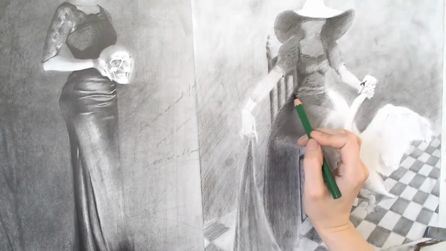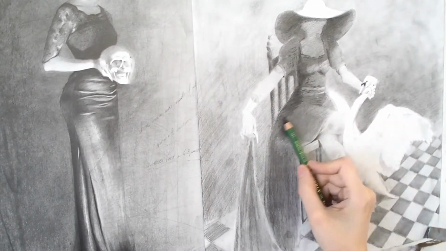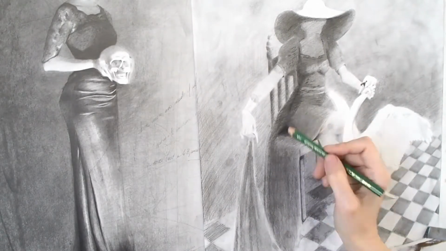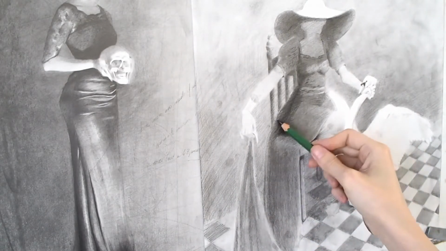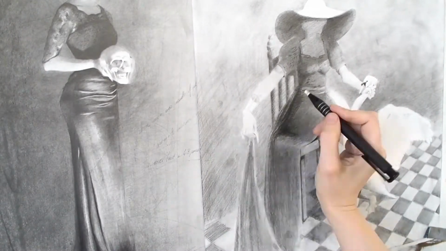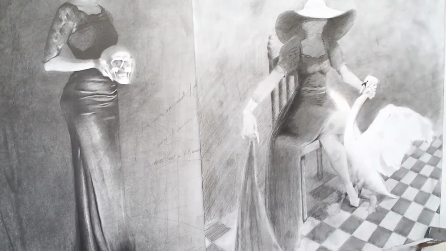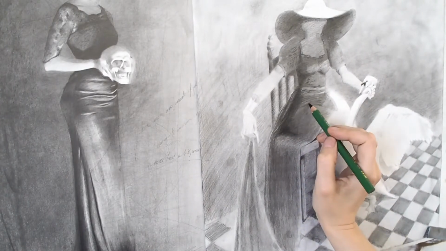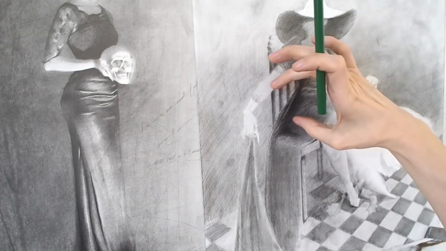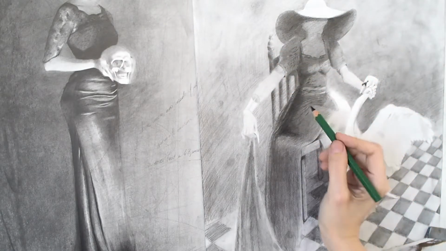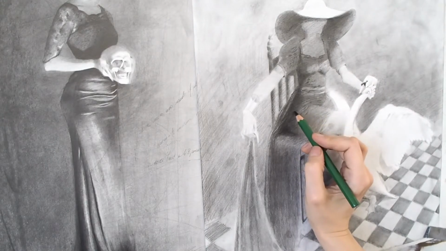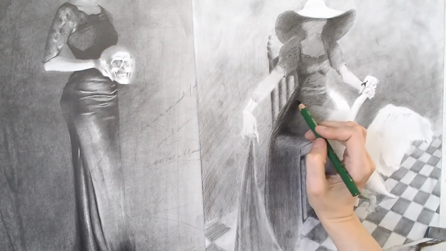I'm trying to now get the folds in. I want to see how the folds are going to work, because originally I didn't really have any folds. I had a few main folds according to the design I was going for, but that didn't work out. And because the hand is far away from this side, the edges of the shadow are not going to be sharp. They're going to be quite soft.